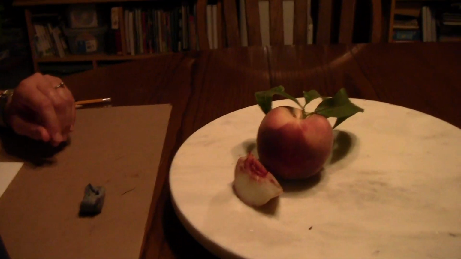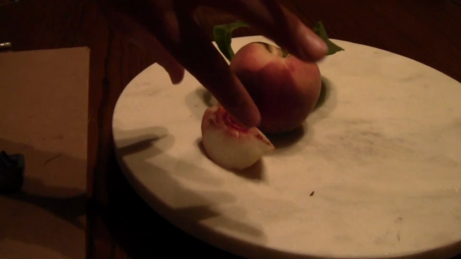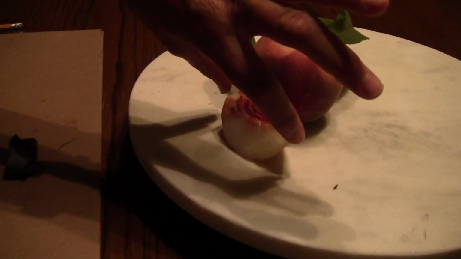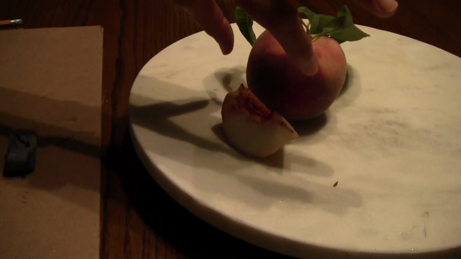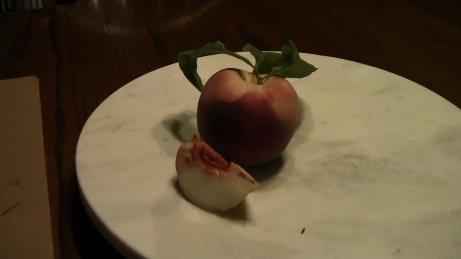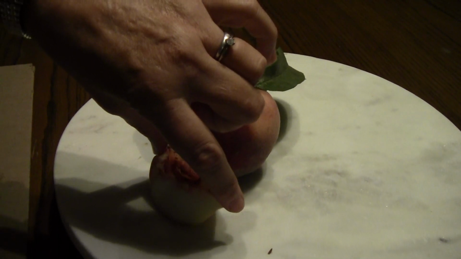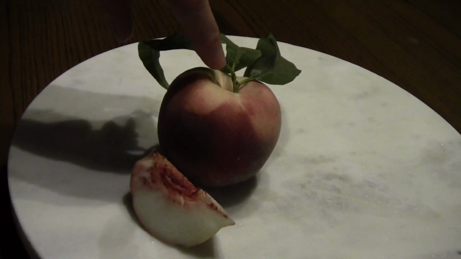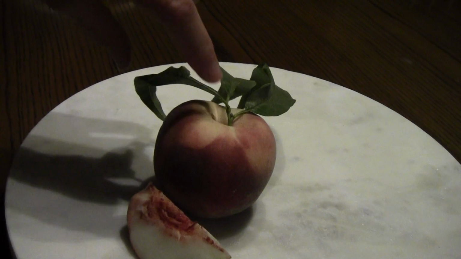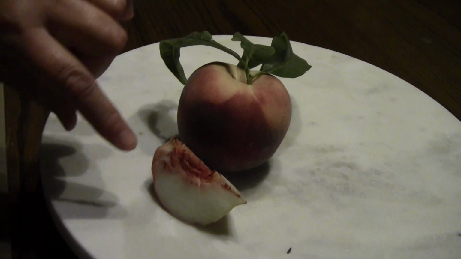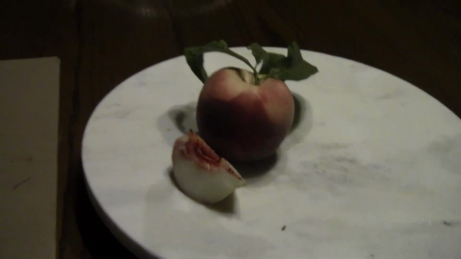And so one of the things that we notice is that the slice of peach is about the same size as the peach. Okay, it came from a whole peach and they're the same size. So how would we compare that to the size of the leaf? Well, let's take the size of the peach. Oh my gosh, the leaf is bigger than the size of the peach. So we're going to keep those things in mind today while we're drawing.